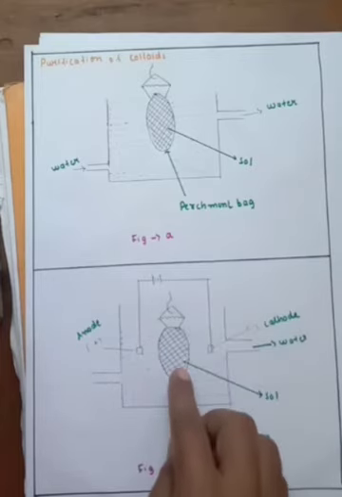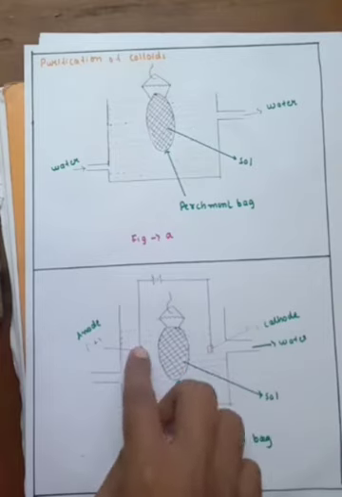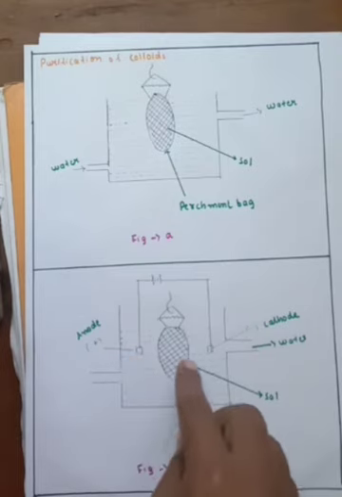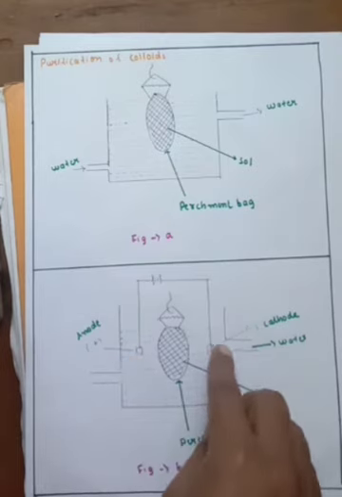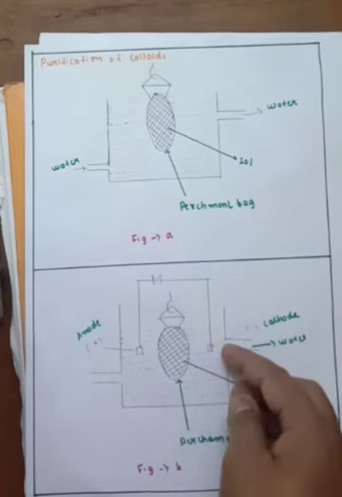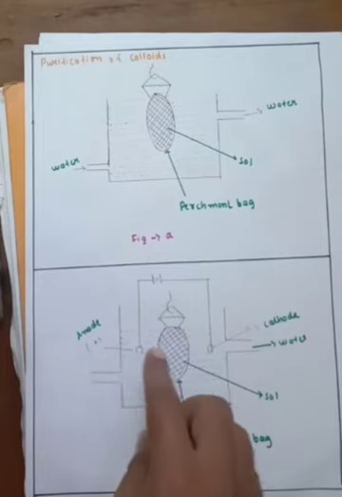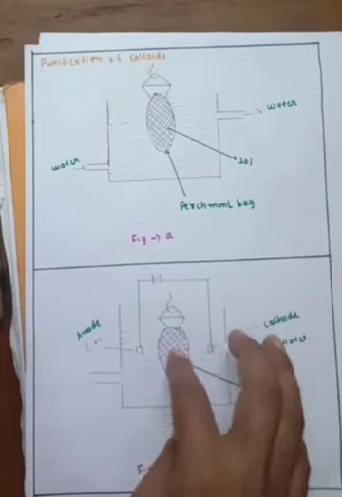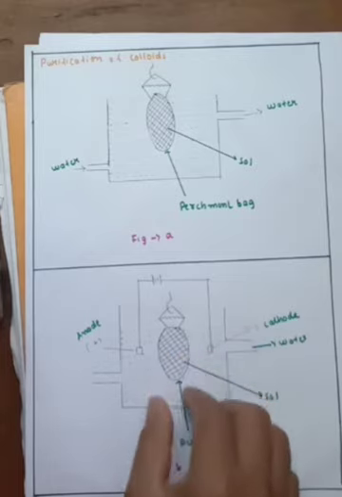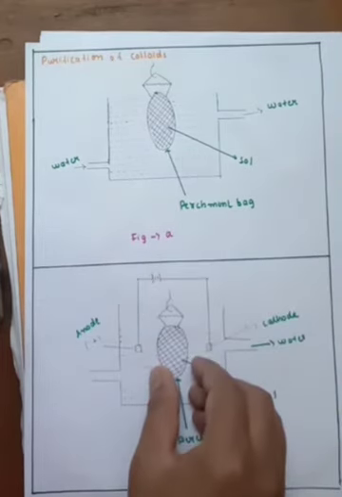The negative ions of the true solution get attracted by the positive electrode, the anode, and the positive ions are attracted by the negative electrode, the cathode. Hence the ions come out of the parchment bag, and this is much faster as compared to simple dialysis.